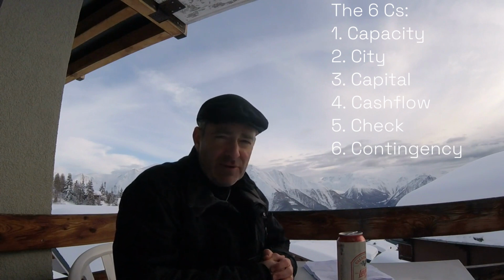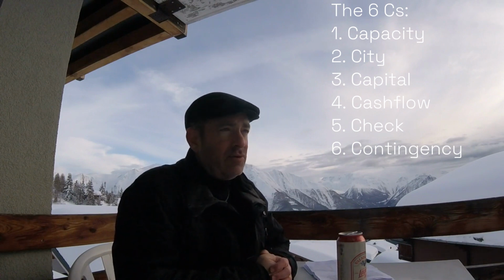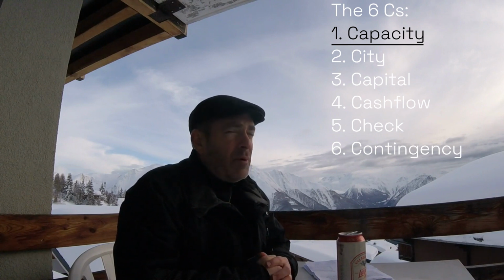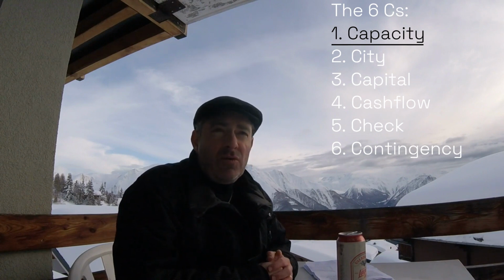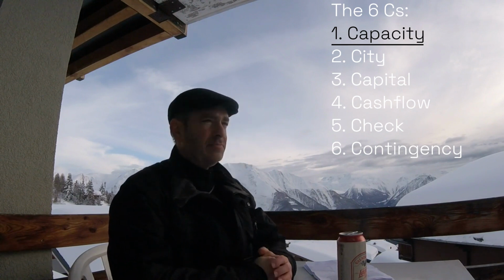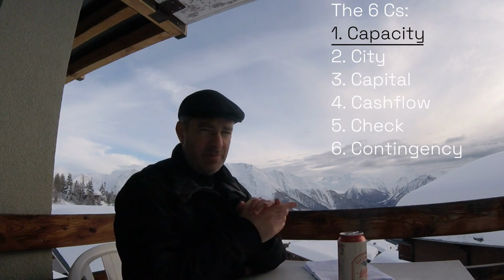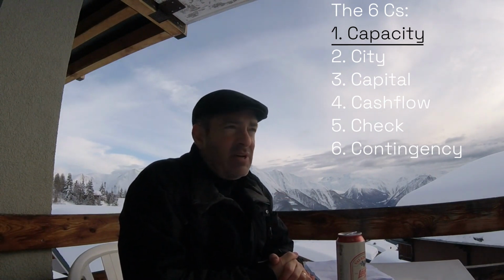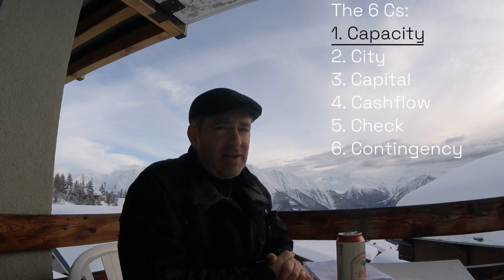So let's talk about the first one, C for capacity. What is capacity? What are we looking for here? We're looking for properties with 3 or 4 bedrooms. Now, why is that? Well, consider this. Say you have a 1-bedroom property. Who's going to be staying in a 1-bedroom property? It's a single person, most likely.